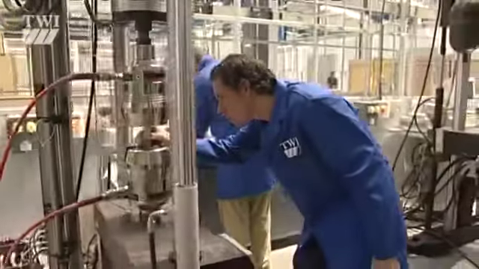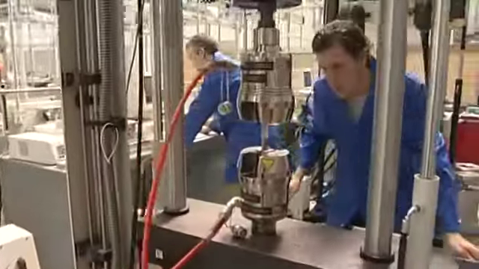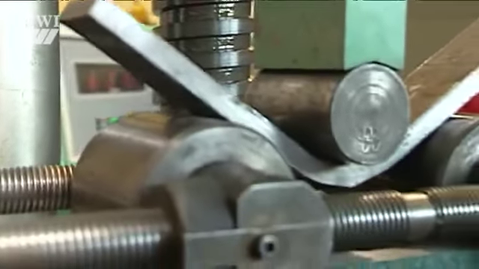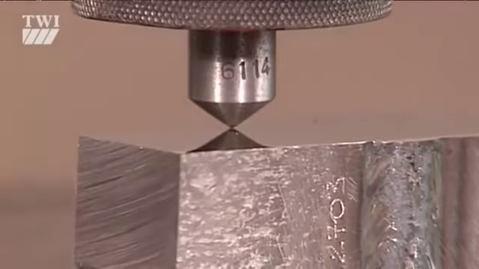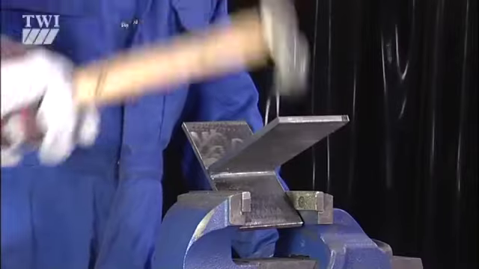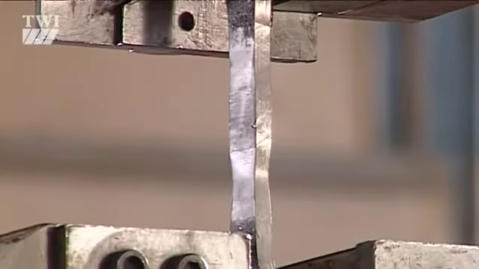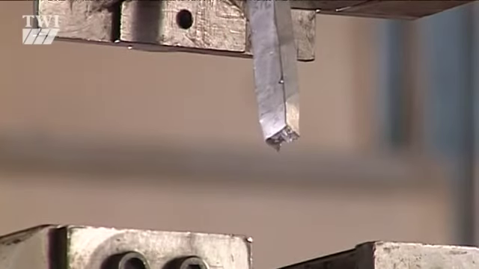Well, in this short introduction to mechanical testing, we'll be looking at tensile testing, bend testing, Charpy and CTOD testing, hardness testing, and lastly, the weld break test. So, off we go. Tensile testing, both a qualitative and quantitative test.